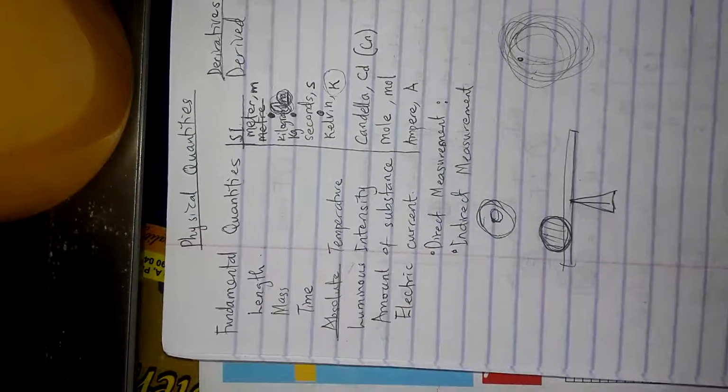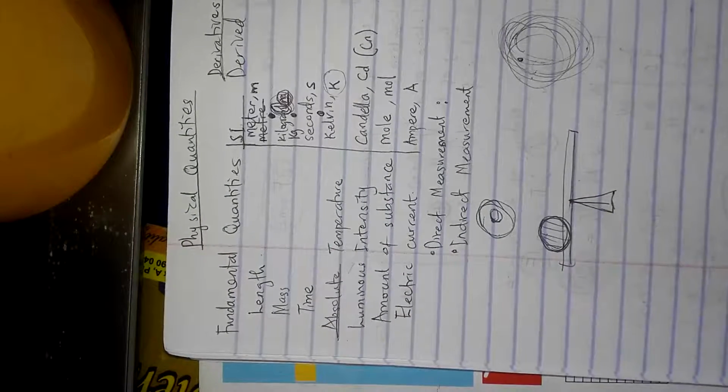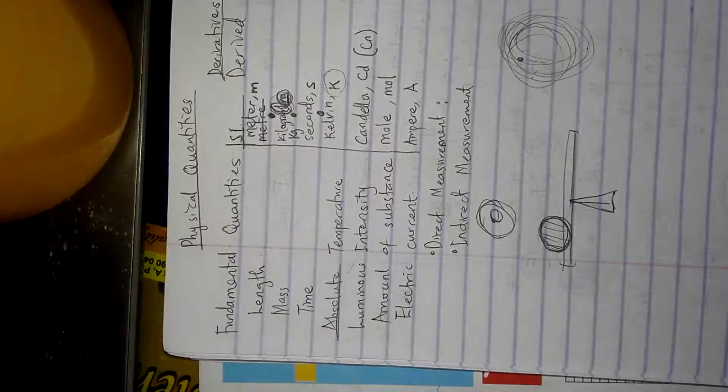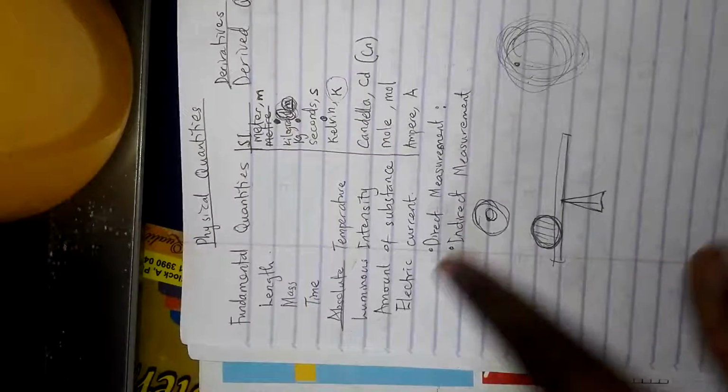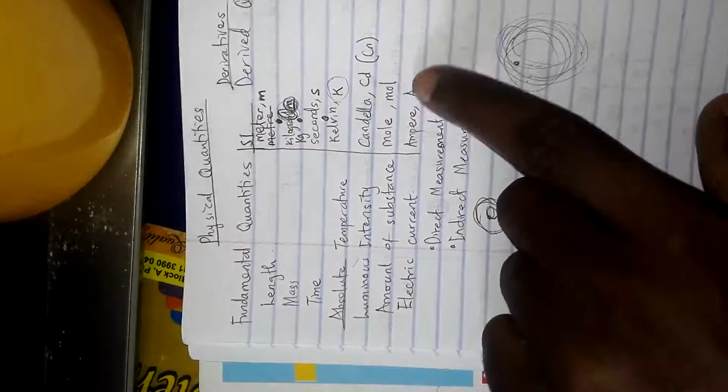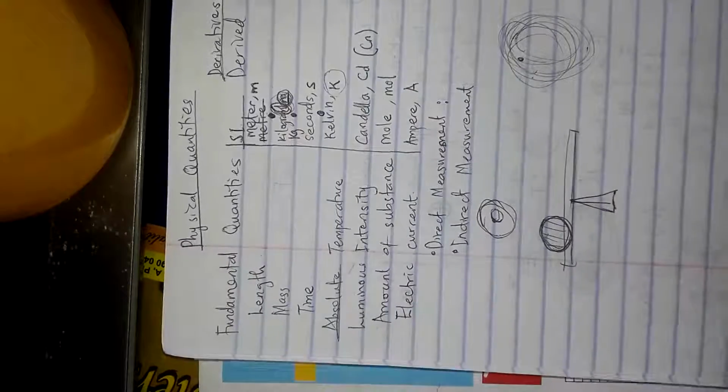All right. And electric current, you use this a lot in physics. Electric current is measured in amperes, in honor of the scientist that first came up with it or first worked with it, I don't know. But just know the unit is ampere and it's denoted as A. So 1 ampere is 1A, 2 amperes is 2A, and so on.